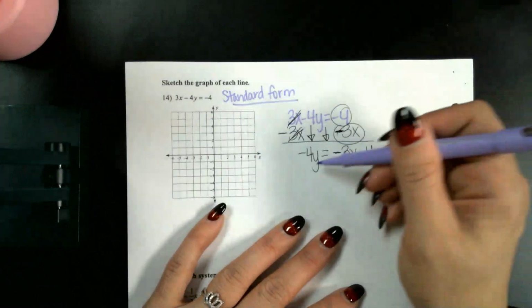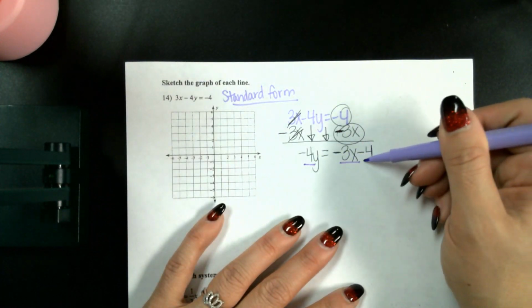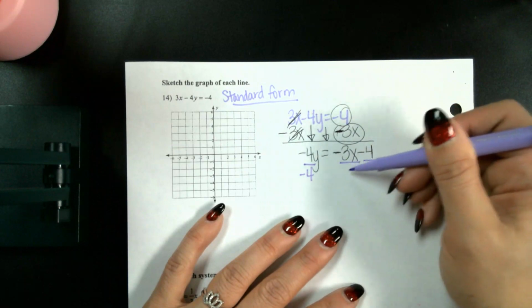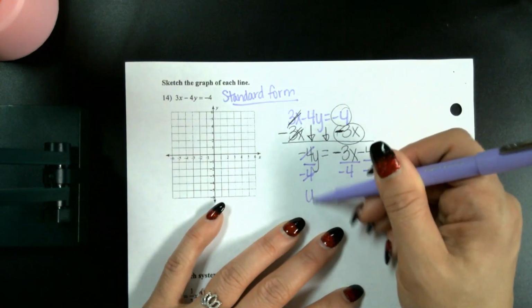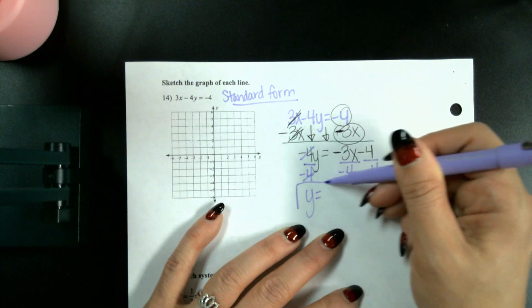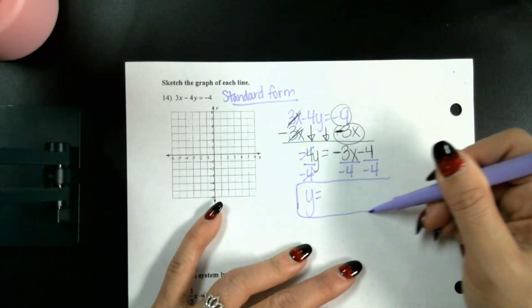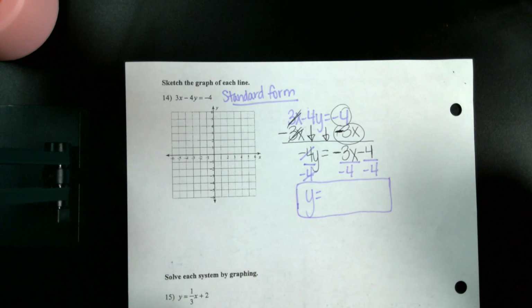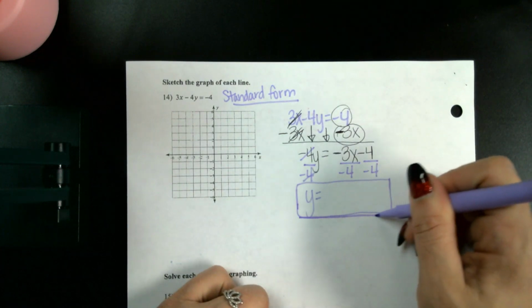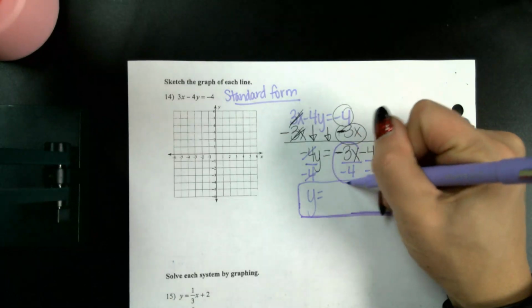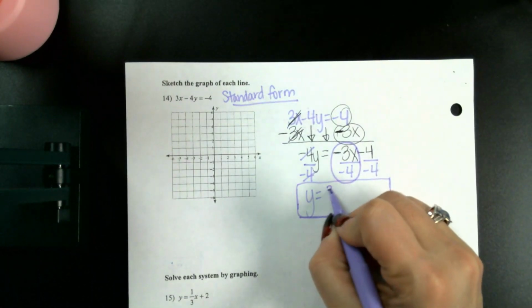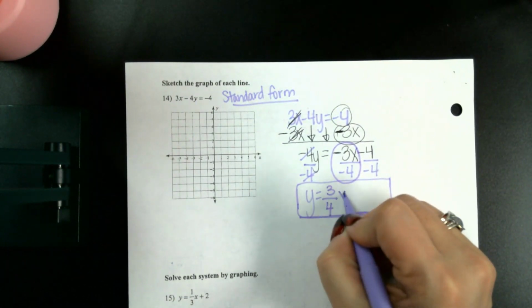What is step 2? By which one? The negative 4. You are going to divide all 3 terms by that negative 4 to get the y by itself. And whatever I'm about to get in this box, this is our answer. This is the equation that we will end up graphing. Okay? All right, 2 negatives make a positive, and 3/4 does not reduce.